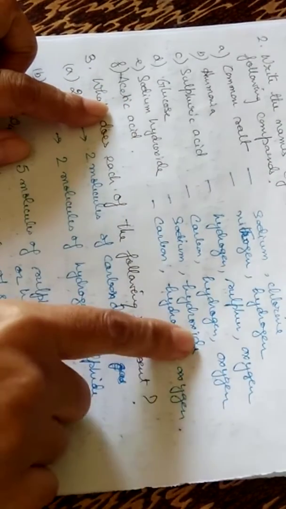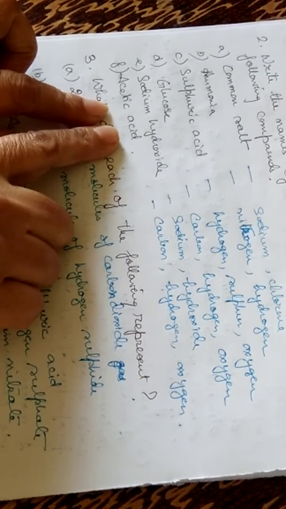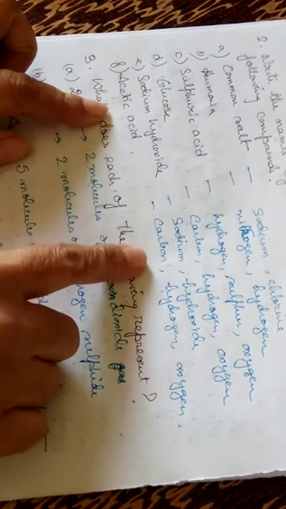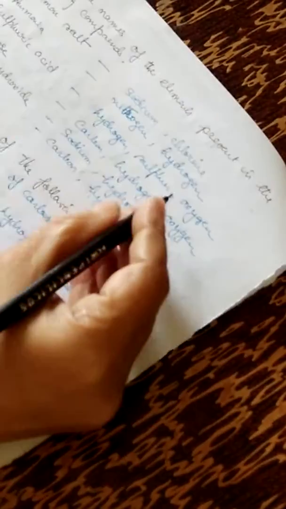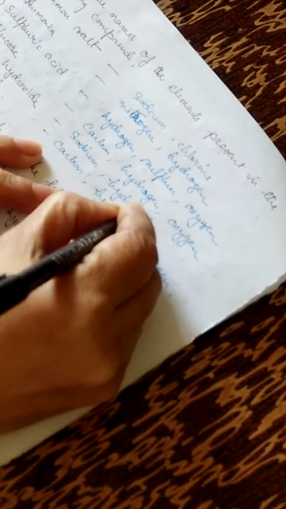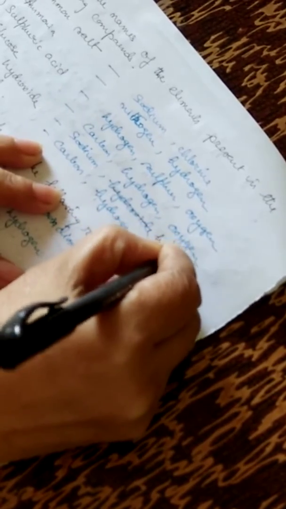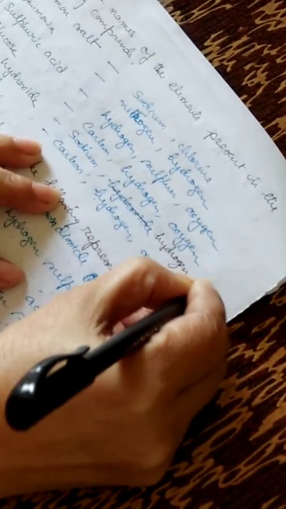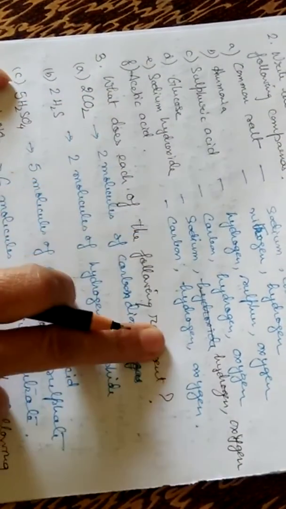Hydroxide means you can say hydrogen and oxygen. It's better you write hydrogen and oxygen. Sodium hydroxide, you can say sodium, hydrogen and oxygen, and acetic acid, carbon, hydrogen and oxygen.